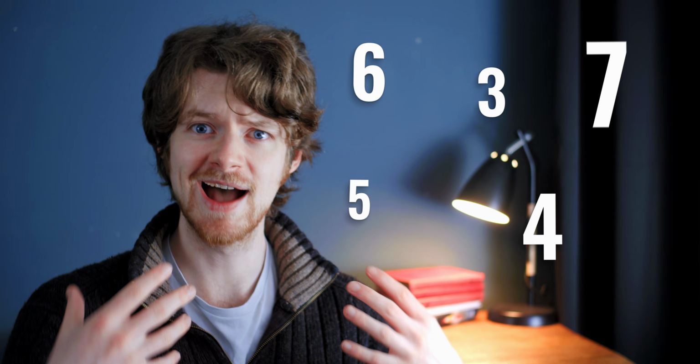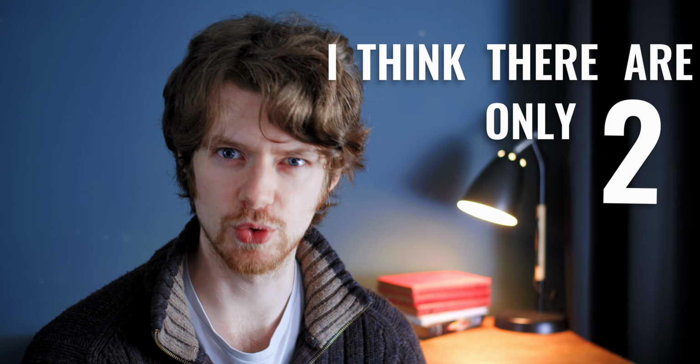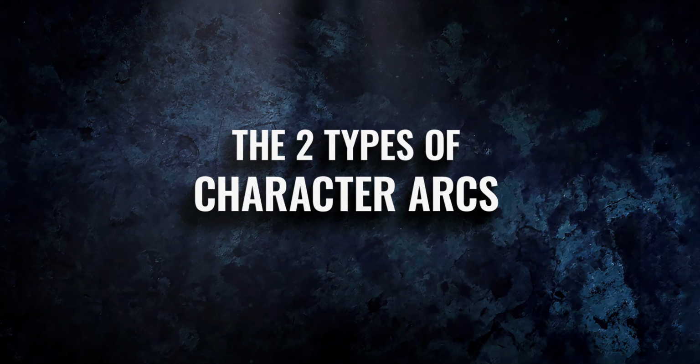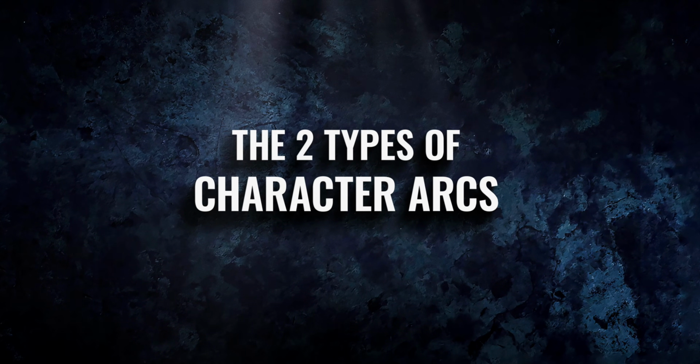I don't think there are 3 or 4 or 5 or 6 or 7 types of character arcs. I think there are only 2. And I'm going to tell you why I'm certain that that is the case. Think about it this way. There are only 2 directions an arc can go. Up or down. Positive change or negative change.